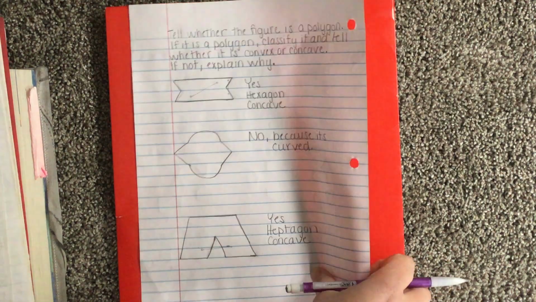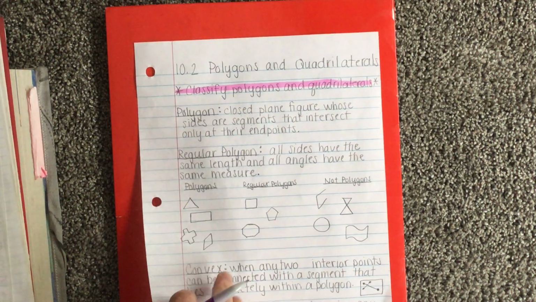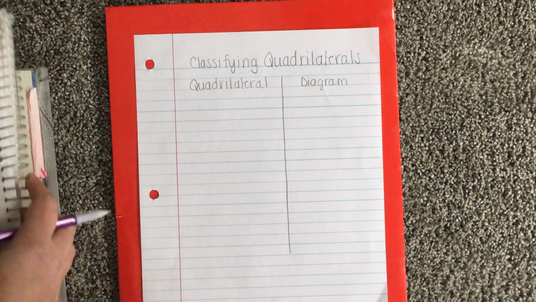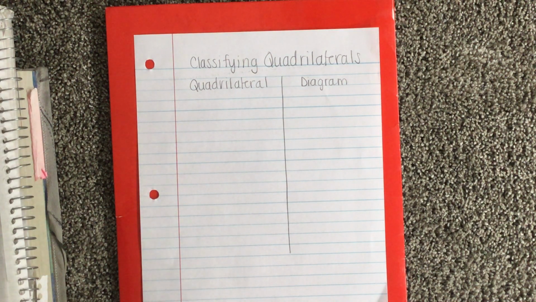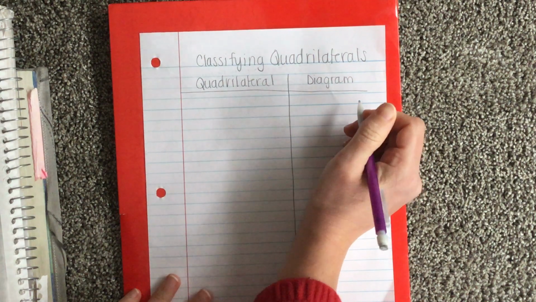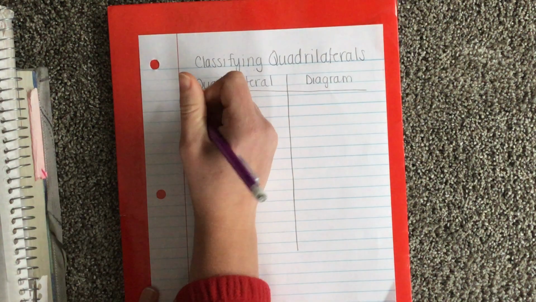All right, let's keep moving on. We were just working with polygons so far. Let's move on to specifically quadrilaterals. There are 5 different types of quadrilaterals, and we're going to make a chart with all 5 of them. Quadrilaterals can be split into 2 different categories.